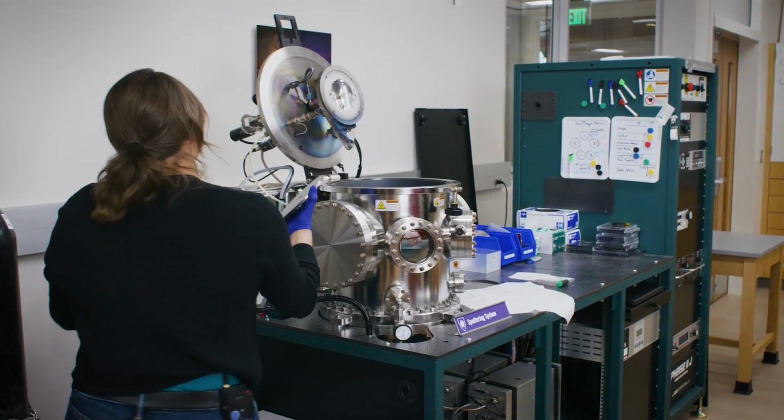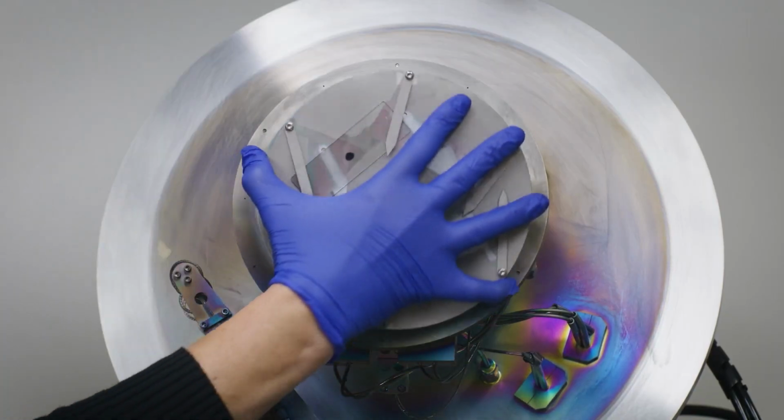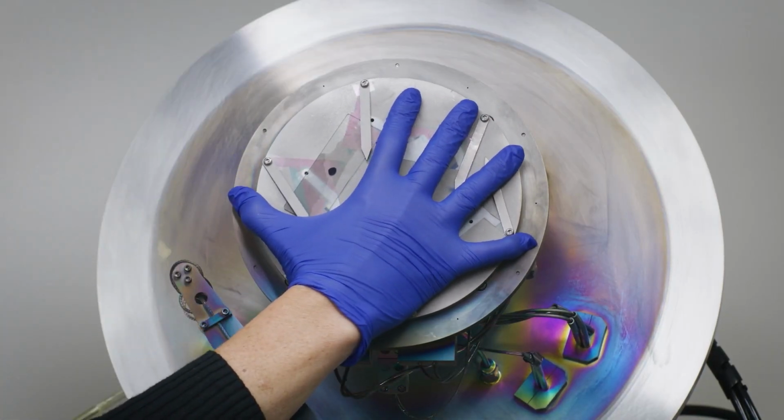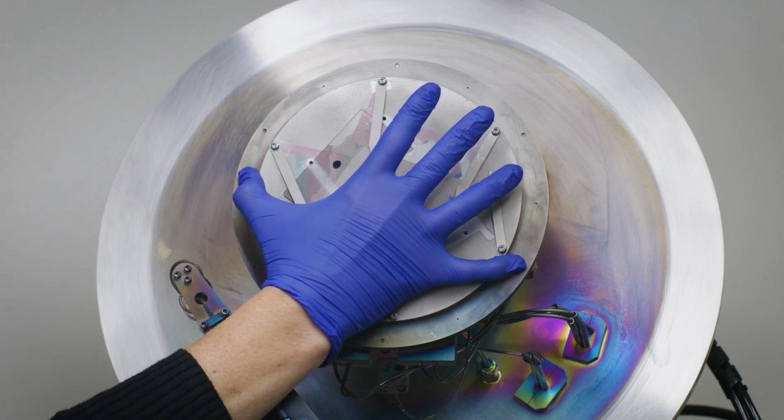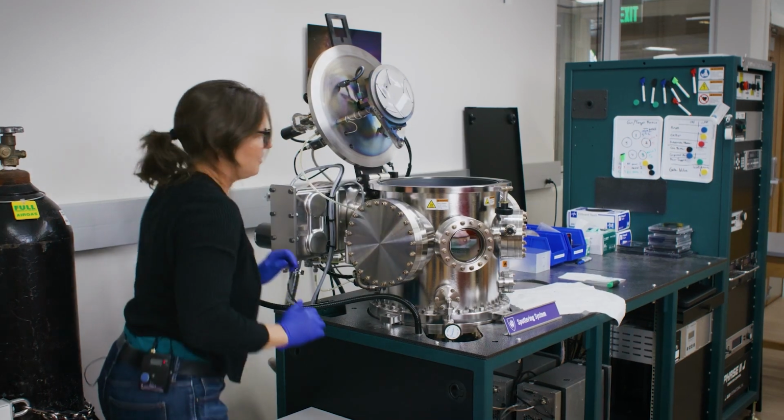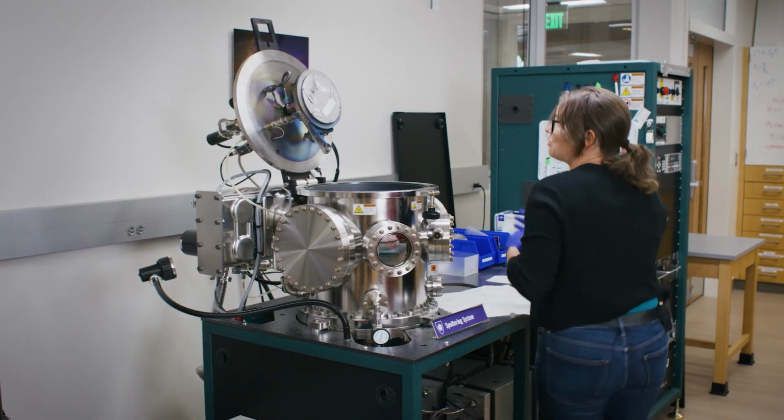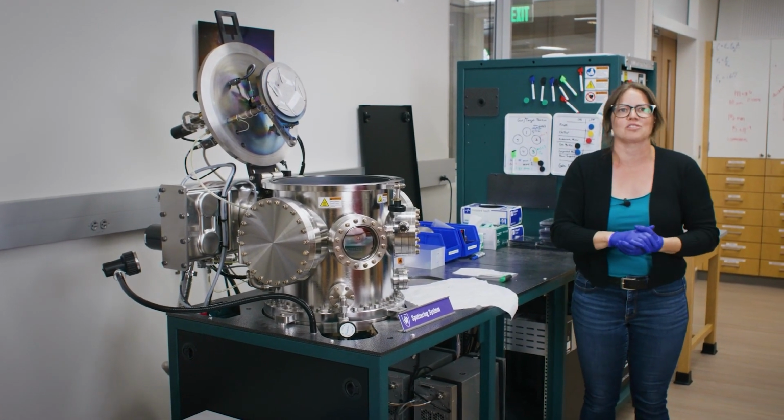All right, so if we come around here, and we will load this on. I have to twist in the back here so that way it actually locks into place. And then we have a loaded sample and we're ready to close up our system and start evacuating the air.